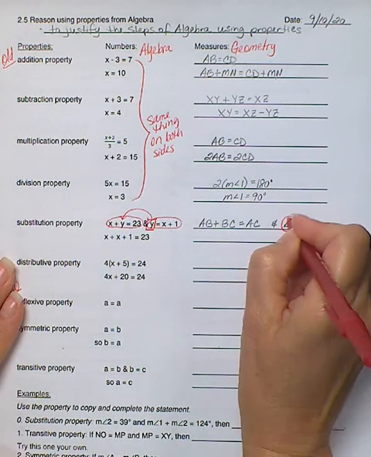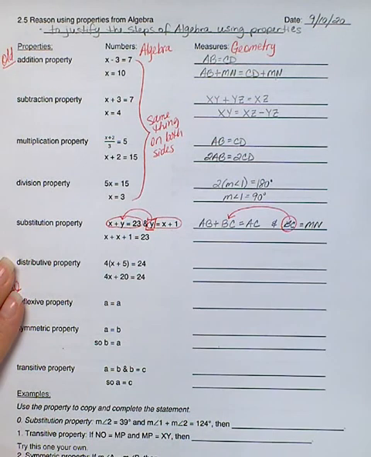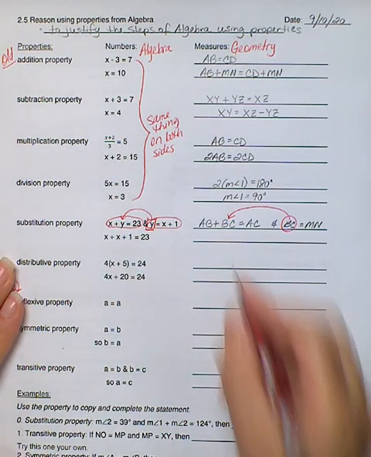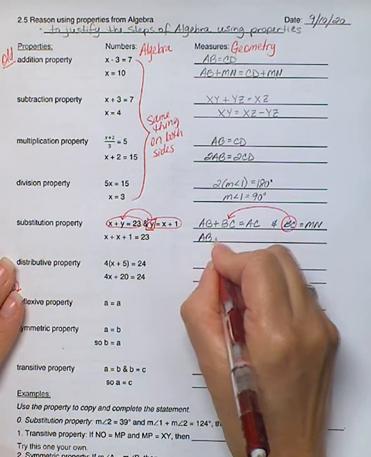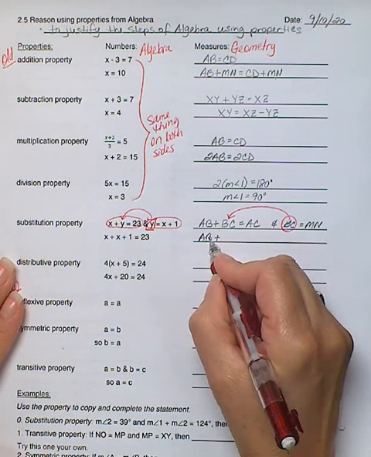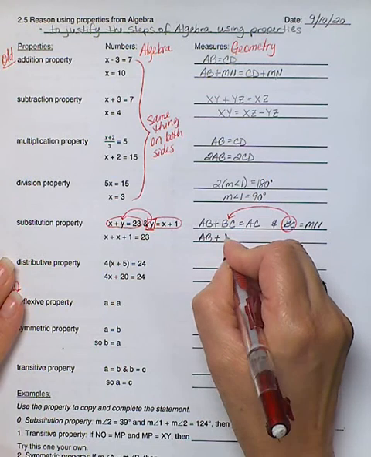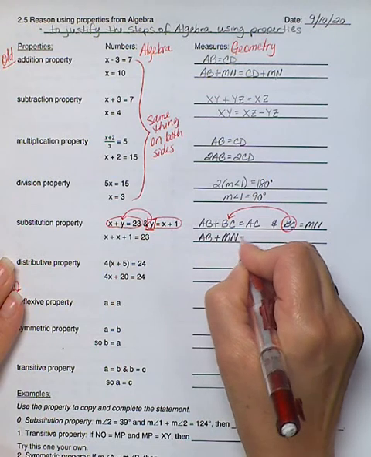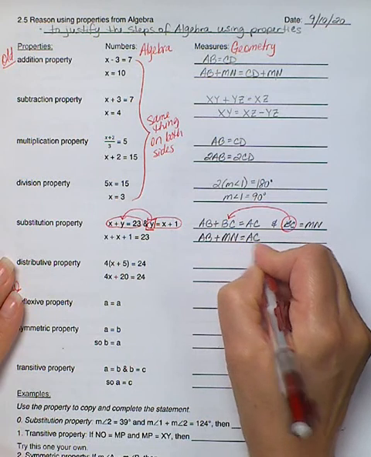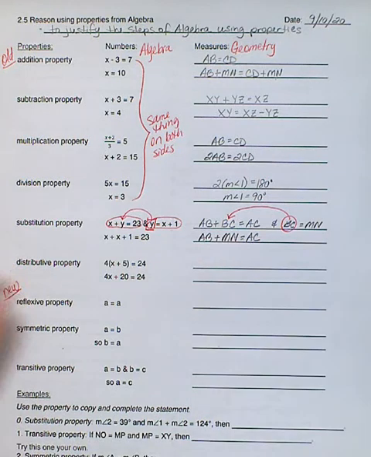So now the length of AB and the plus sign are just normal. The length of BC has now become the length of MN equals the length of AC. So I've just substituted one value within the equation. So that's the substitution property.